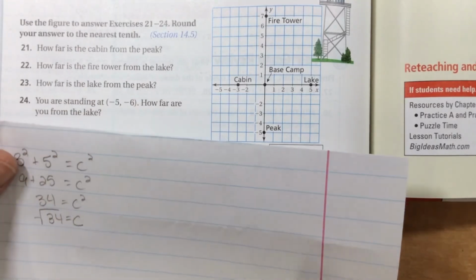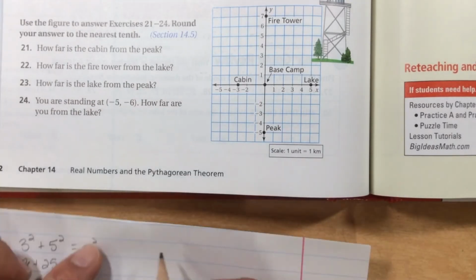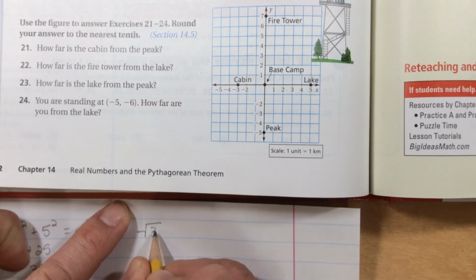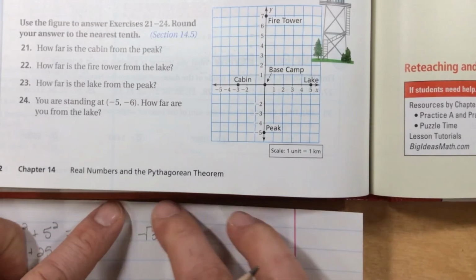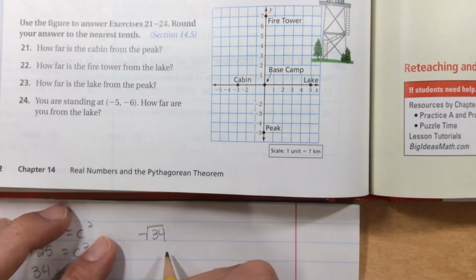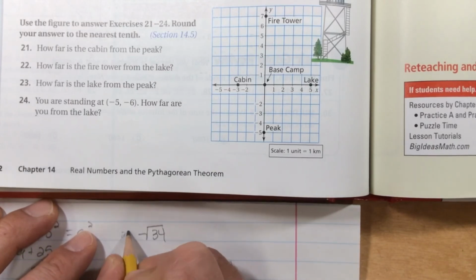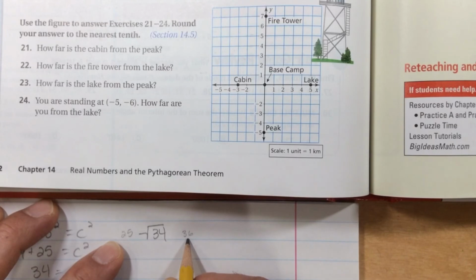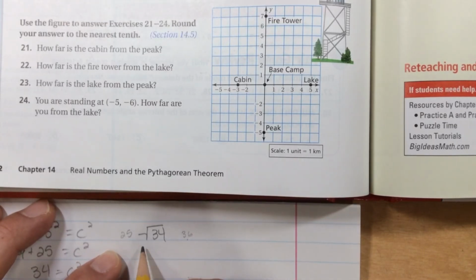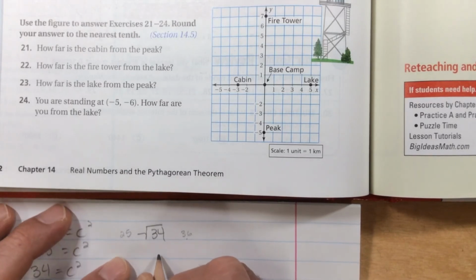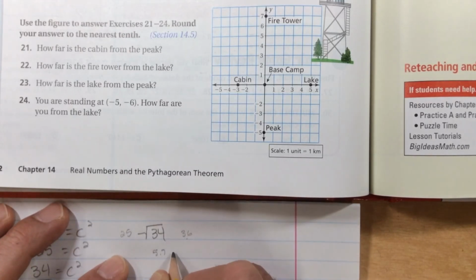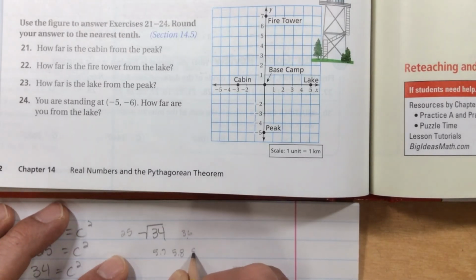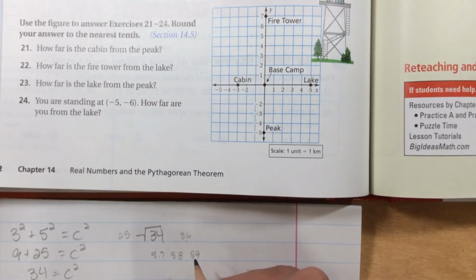So we're supposed to take this square root of 34. We know that's between 5 and 6, because 5 squared is 25 and 6 squared is 36. We know it's closer to 36, so it's going to be closer to 6, but it says round to the nearest tenth. So we've got, what, 5.7, 5.8, 5.9. Which one's it closest to?